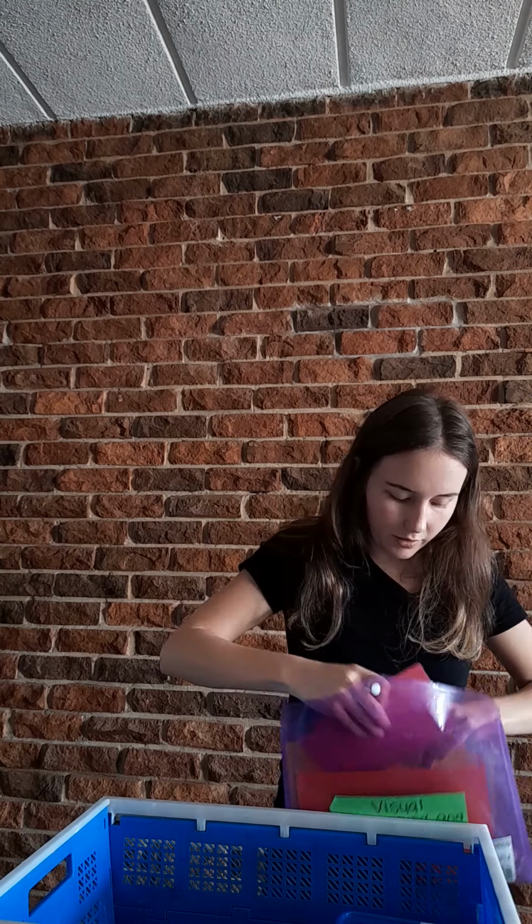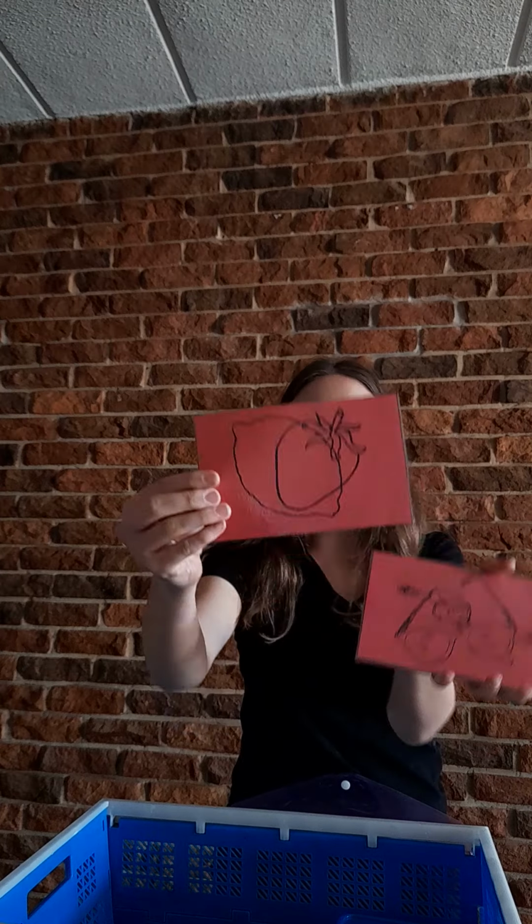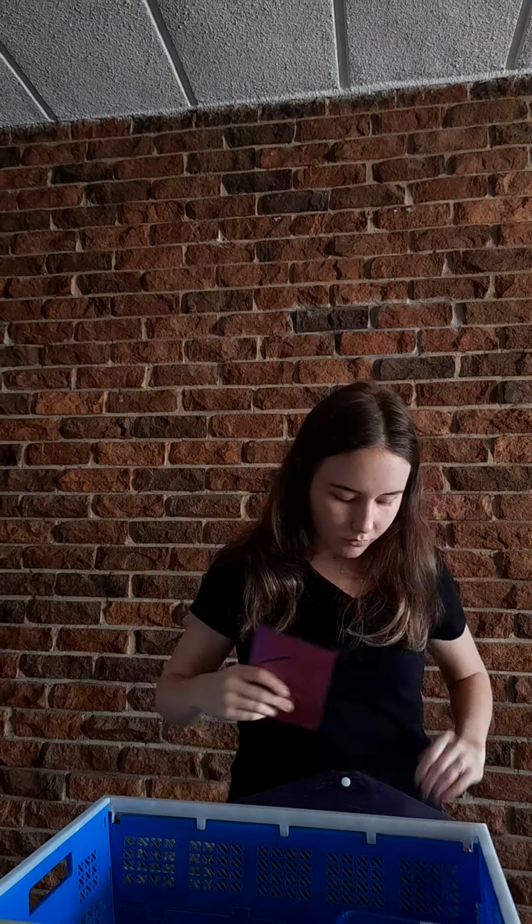And then we have overlapping objects. As you can see here, these objects are overlapping. There's a strawberry and a lemon, glasses and a watch. So those are the different cards.